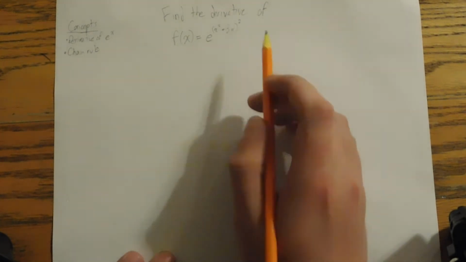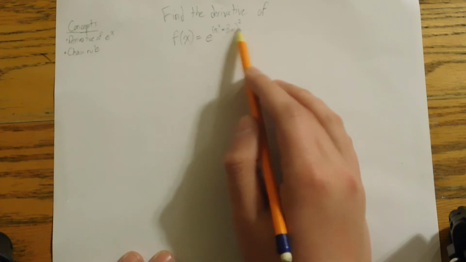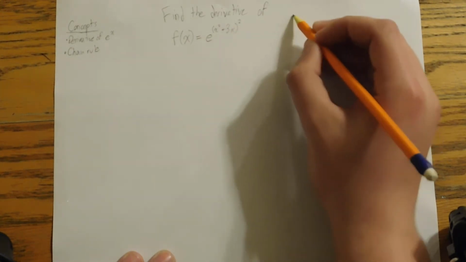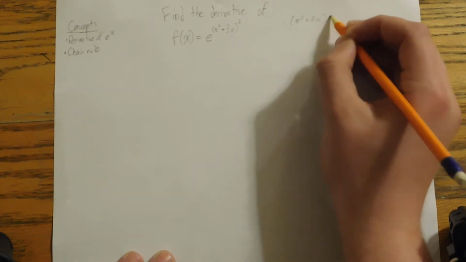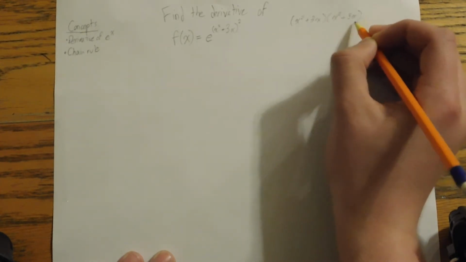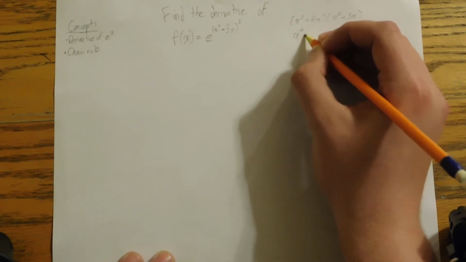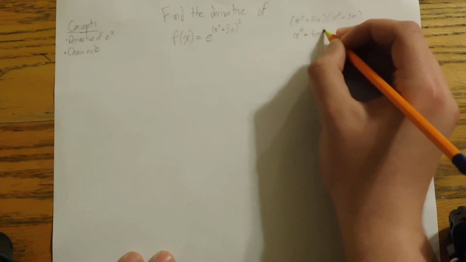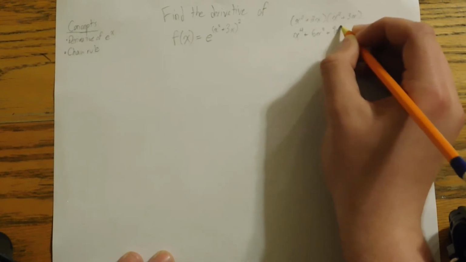So the first step is to take this top quantity right here, x squared plus 3x, squared, and simplify that out. That'll decrease the amount of times we need to use the chain rule. So for this, we're just going to multiply that out, which ends up giving us x to the fourth plus 6x cubed plus 9x squared.